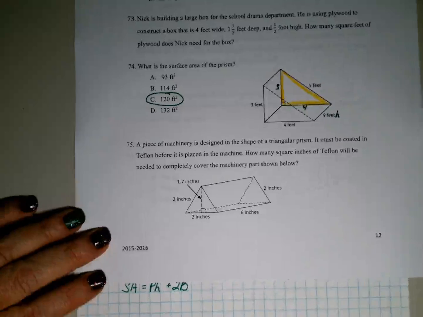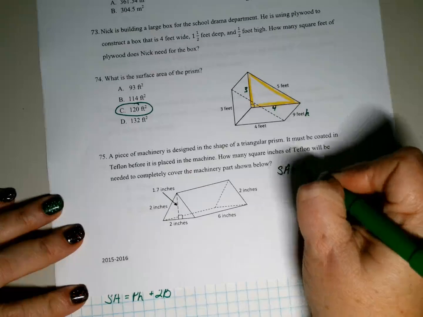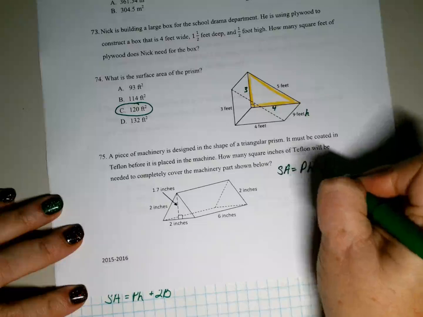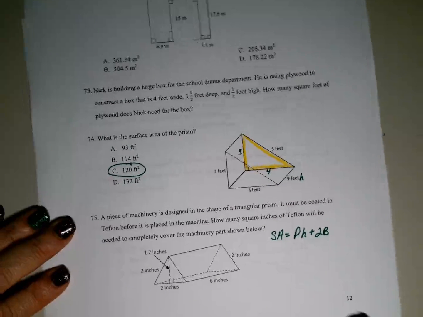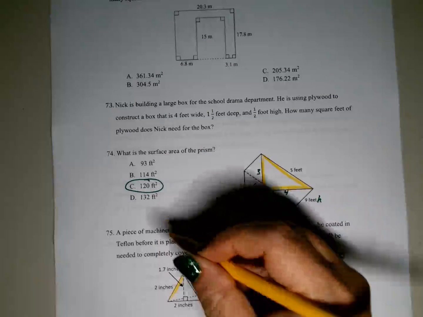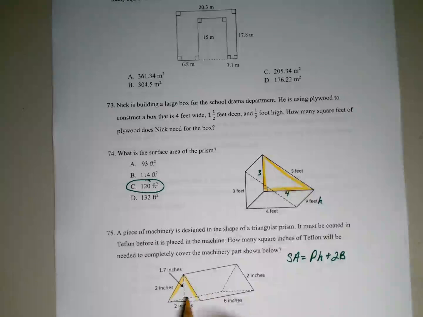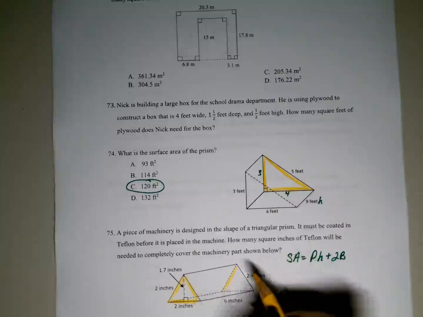Okay, I actually can probably do this one on the paper. I'm going to do this one up here. Surface area equals pH plus 2B. Okay? So, first thing I have to find is my perimeter. What is my base? What shape is my base? It's a triangle, so this is my base, and this is my other base.